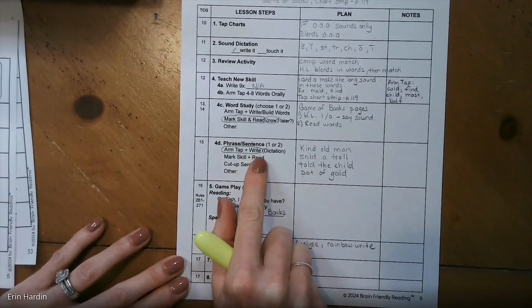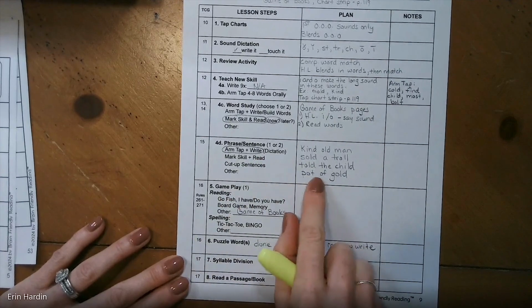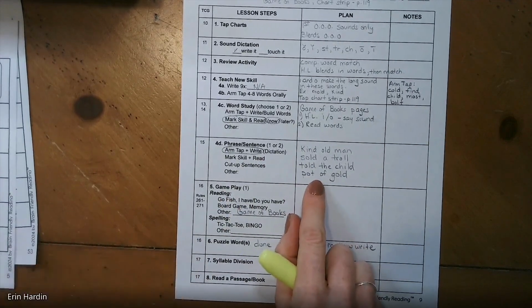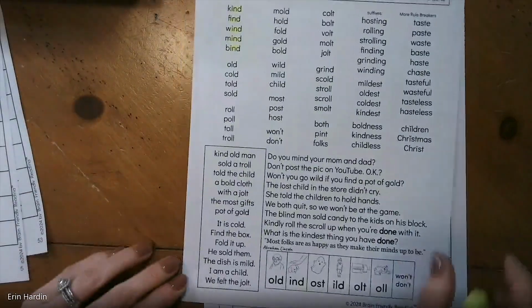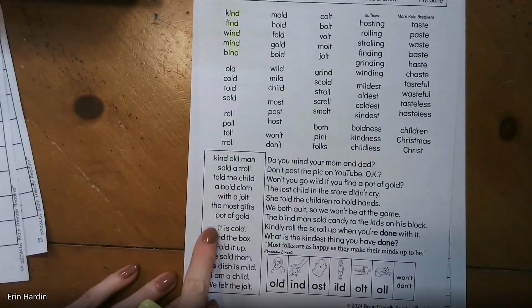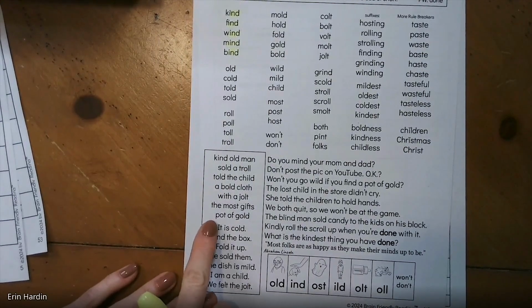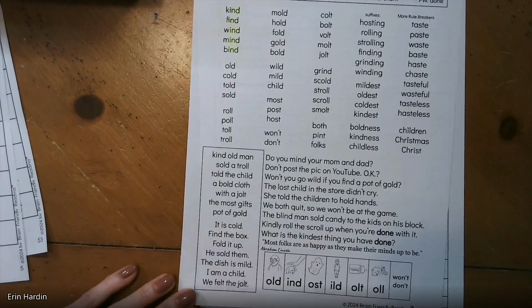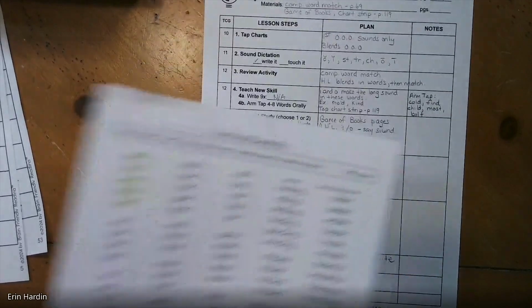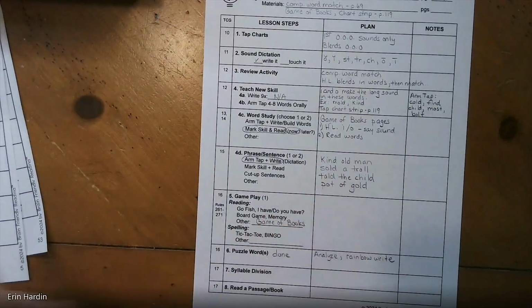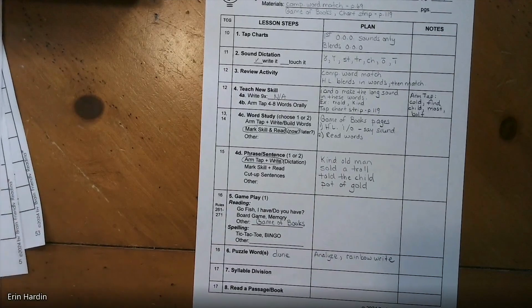Arm tap and write. So I have these phrases here, and I just took them off of the lesson page. There's a bunch of them here. Again, I'm making sure I'm picking phrases that have skills that my students have previously been taught. So I want to be really careful about any sounds that maybe I haven't taught them yet. And so these are the phrases that I will dictate for my students to write.